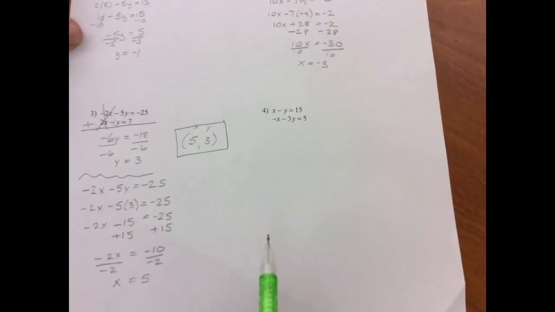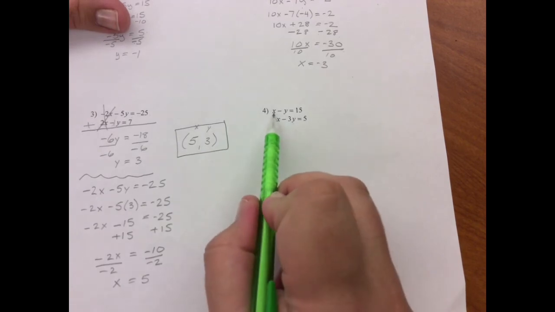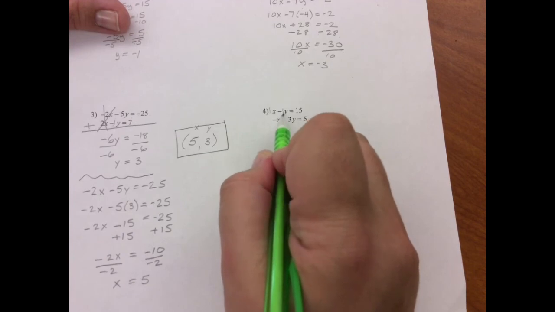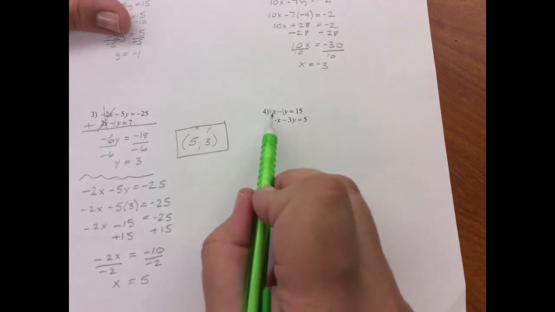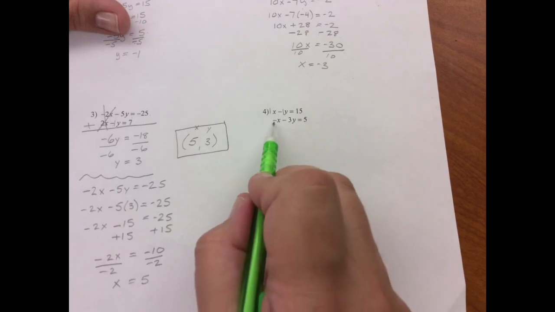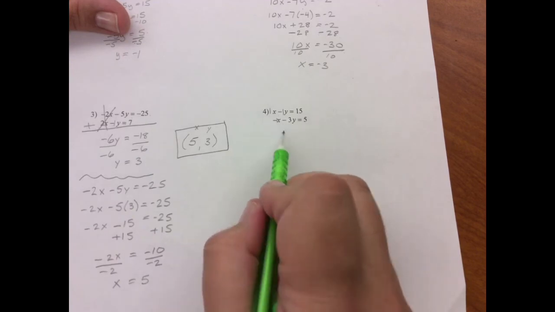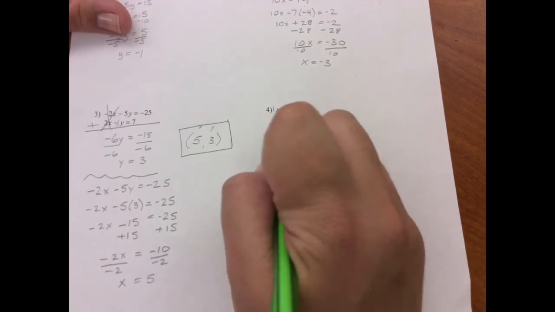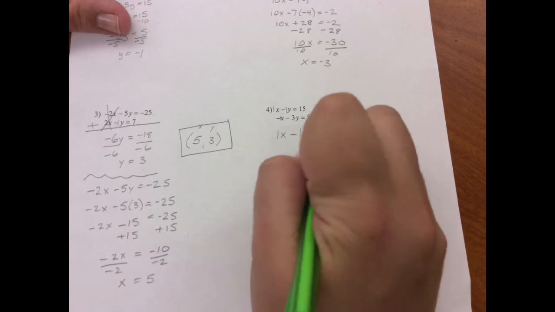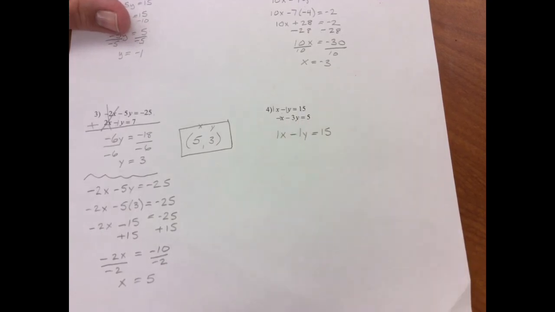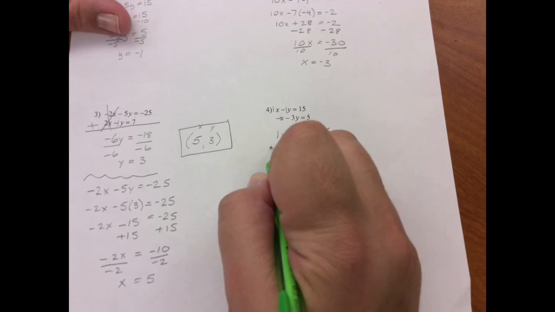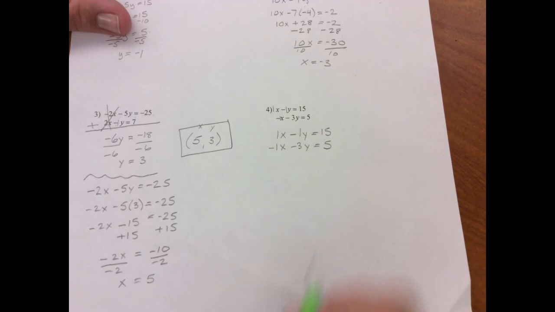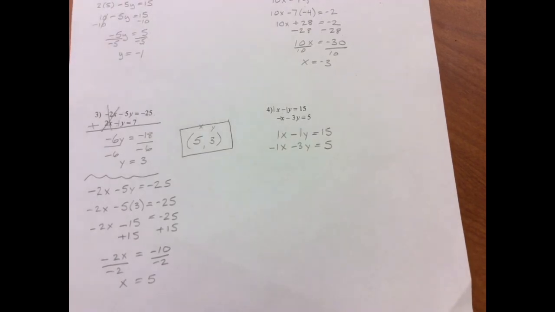Okay, so number 4, notice this x doesn't have a number in front of it, so I'm going to put a 1 in front of it. And then this y also doesn't have a number, it just has a negative sign. So I've got positive 1x and a negative 1y. When I come down here, I've got a negative 1x and a negative 3y. I'm going to go ahead and rewrite this system so it can be a little clearer. I've got 1x minus 1y equals 15. And you want to be careful when you're rewriting to make sure you don't miss a negative. Second equation, I have negative 1x minus 3y equals 5. Now I can clearly see that they're lined up more clearly.